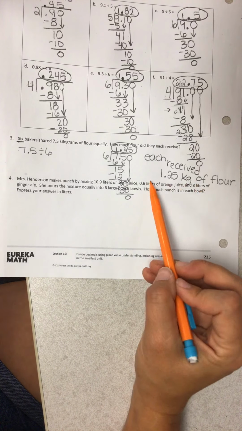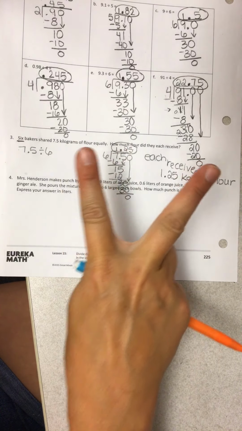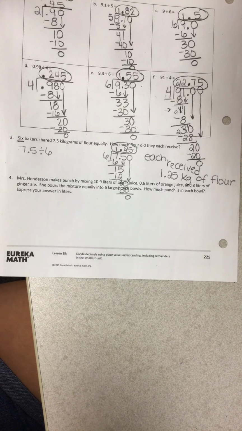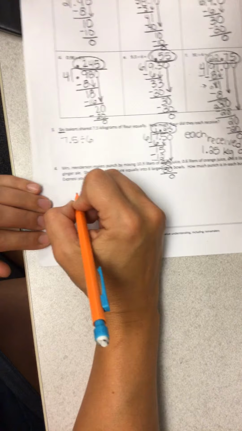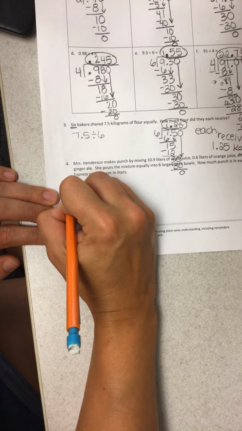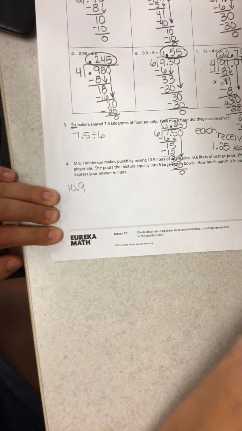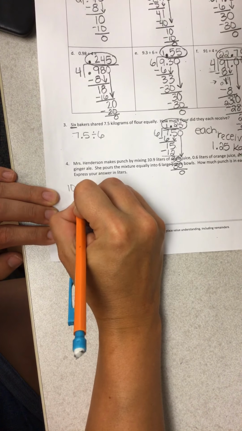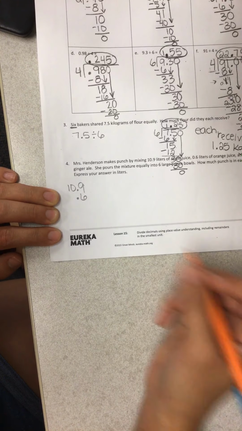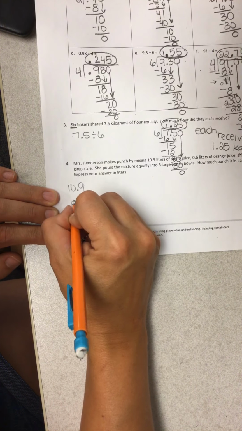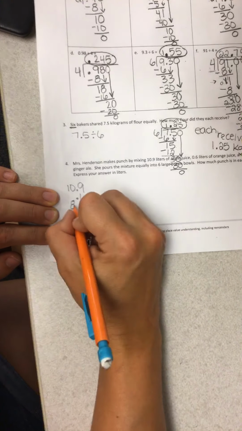Well, first of all, all of them are in liters, so I know I don't have to convert, but I do have to do two parts to this. The first thing is I need to know how many liters of all of these juices I have all together. And if you're thinking, well, I need to add all of them up, you're right. So I am going to take the 10 and 9/10 of apple juice. I have 6/10 of orange juice, and then I have 8 liters of ginger ale.